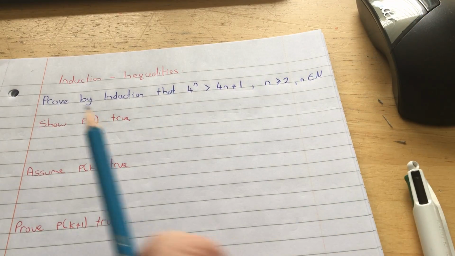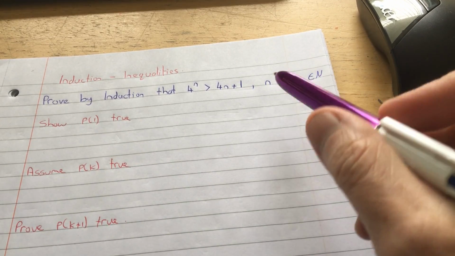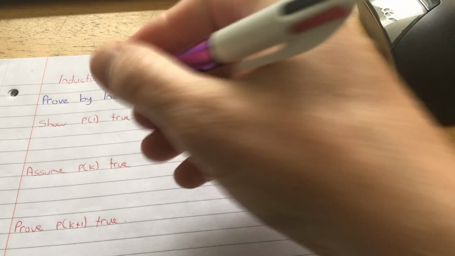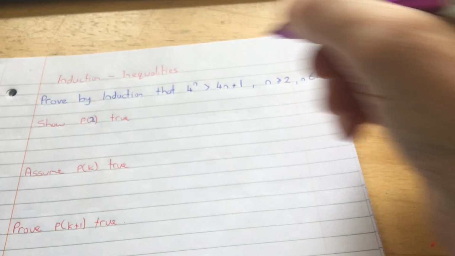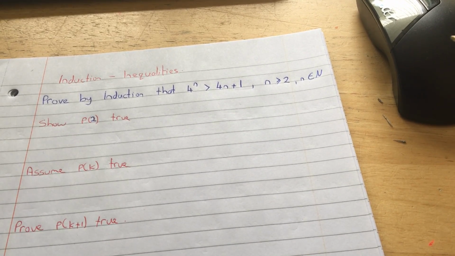Now, normally you have to show that the proposition is true for 1. In this case, it's n is greater than or equal to 2. So it's not 1 we're checking this time, it's 2. We're showing that the proposition is true for the lowest possible value.